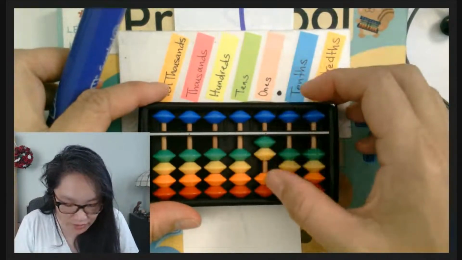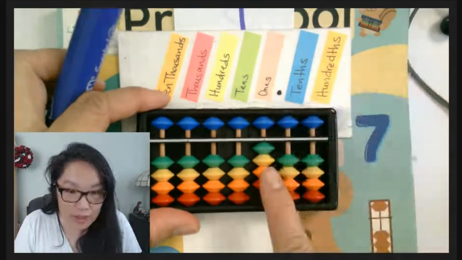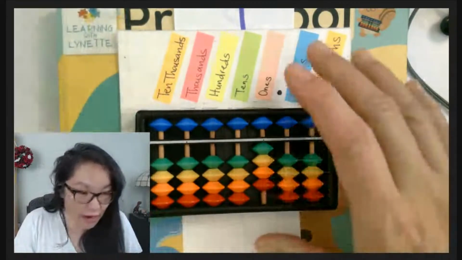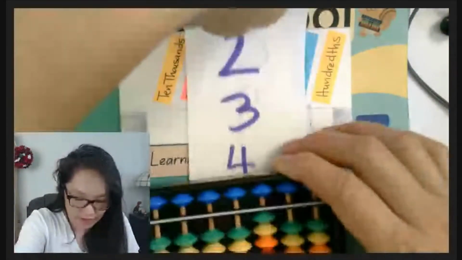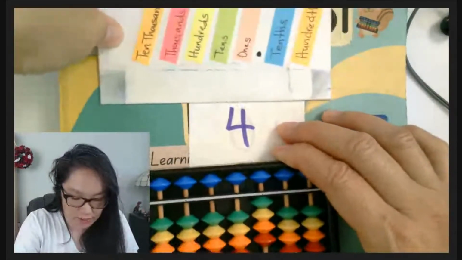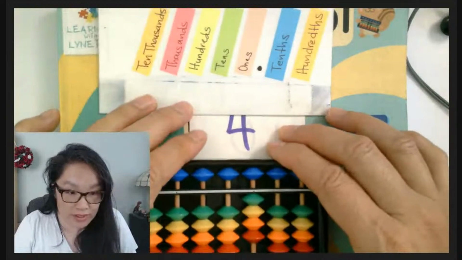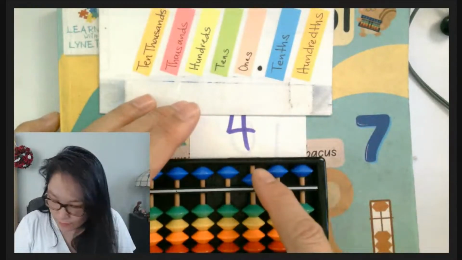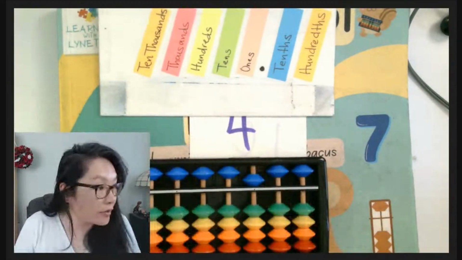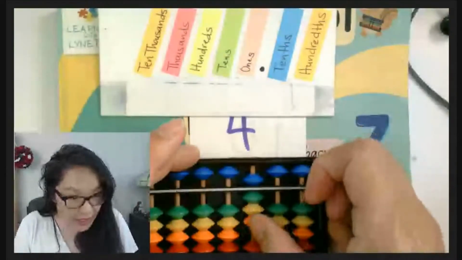We're going to be counting on the abacus. So we have 1, 2, 3, 4. Notice I have my ones here. So I have 1, 2, 3, 4. I have my ones. What does that look like? Well, that's 4. If I show you this would be 4, right? So this is 4 and then 5. This is the value of 5. The top always has a value of 5. So we have 5, 6, 7, 8, 9.